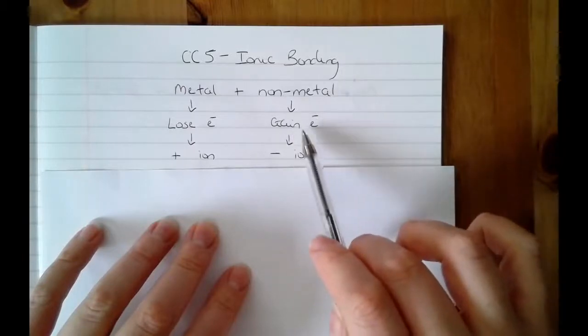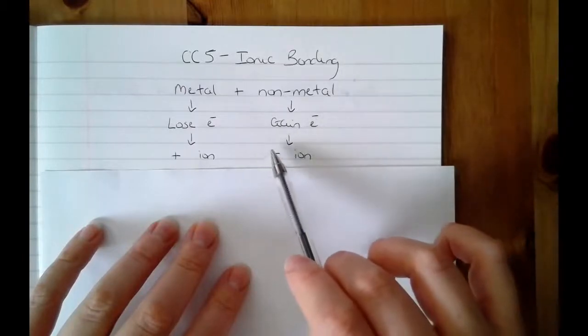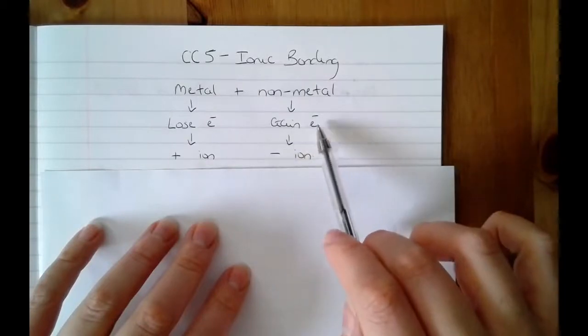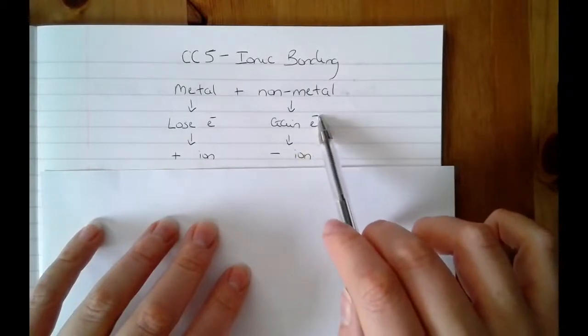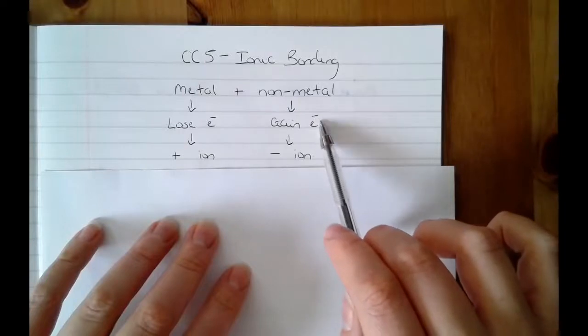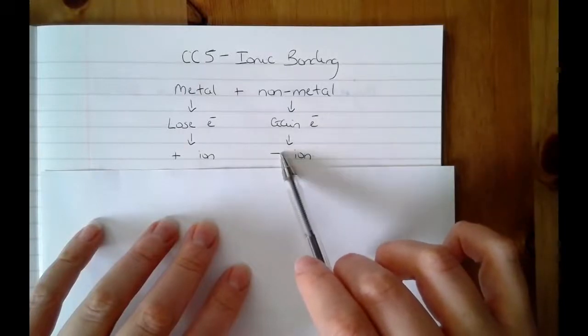It may seem a little counterintuitive to gain something and end up with a negative charge, but if you look at electrons, they themselves have a negative charge. So to gain an electron means you're gaining a negative charge.